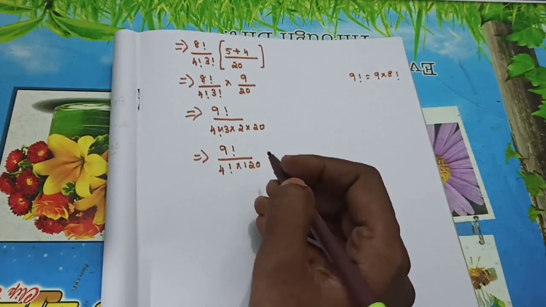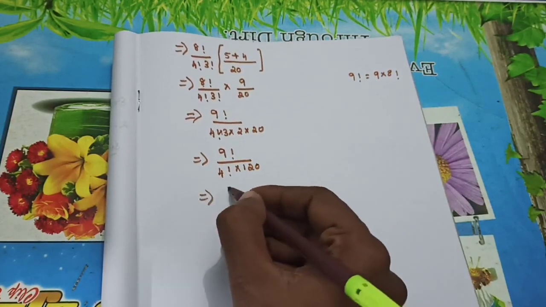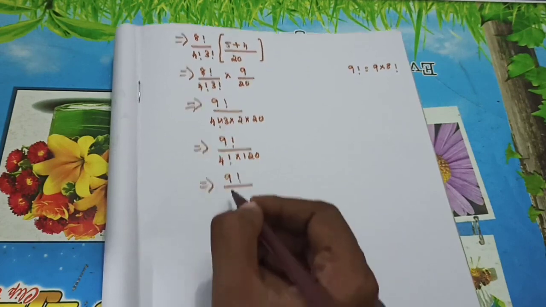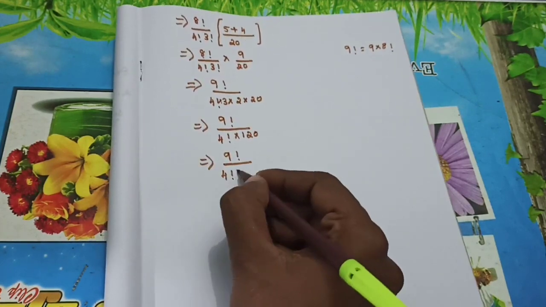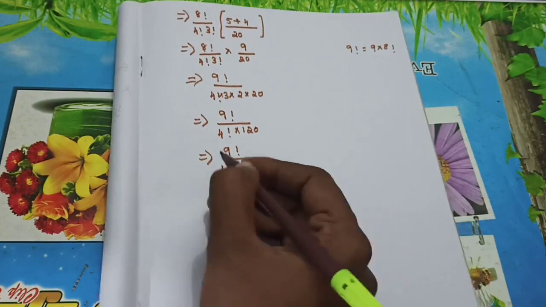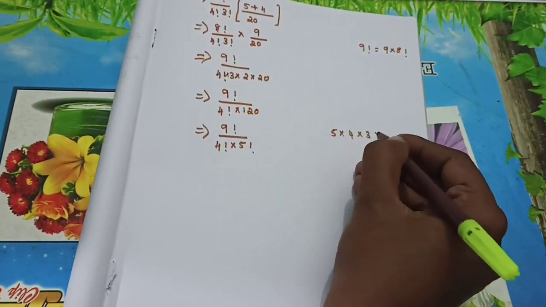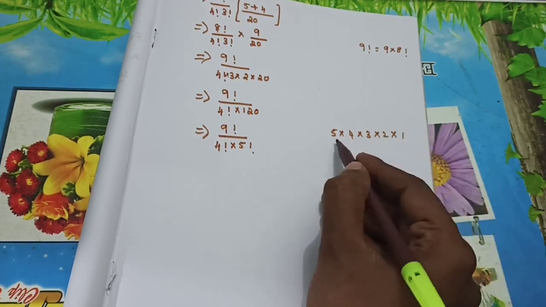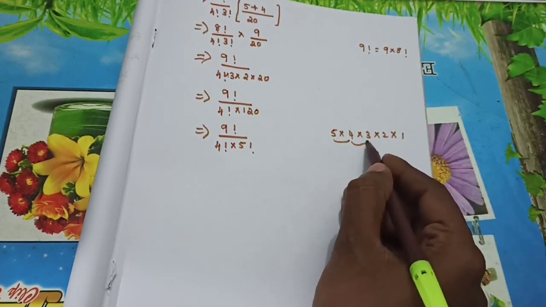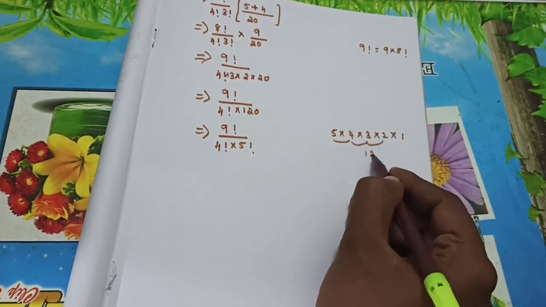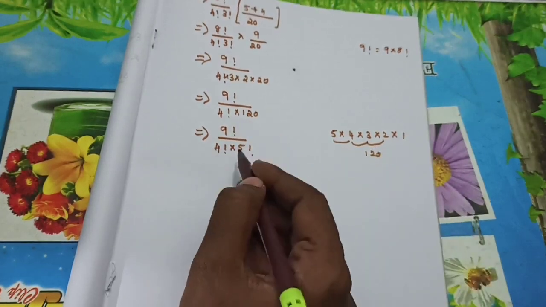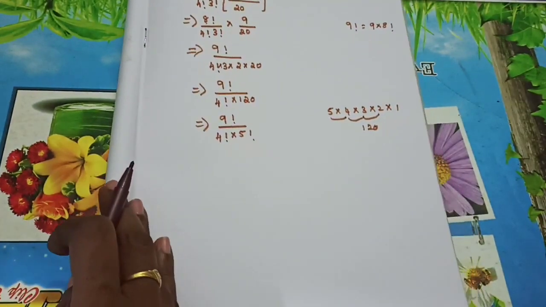Correct? So 120 you got it. Now this term can be written as 9 factorial divided by 4 factorial into 5 factorial. Why? Because 5 factorial is 5 into 4 into 3 into 2 into 1: 5 fours are 20, 20 threes are 60, 60 into 2 is 120. So this 120 can be written as 5 factorial.